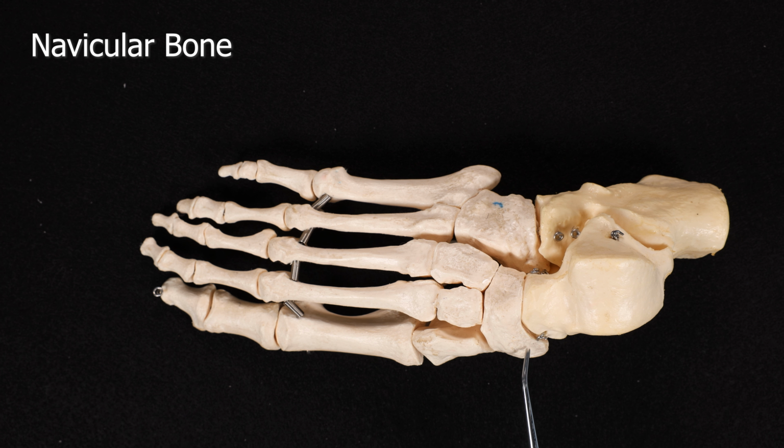We have the medial cuneiform. We have the intermediate cuneiform. And we have the lateral cuneiform. You're saying, well, how do you know which is medial and lateral? This right here is your big toe. The big toe is on the medial side. So medial cuneiform, intermediate cuneiform, lateral cuneiform, with the cuboid being out here.